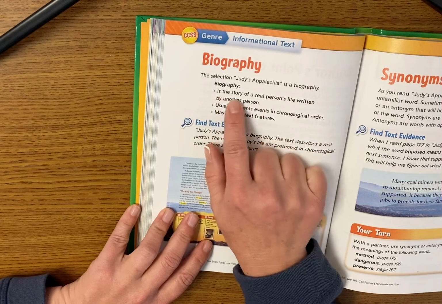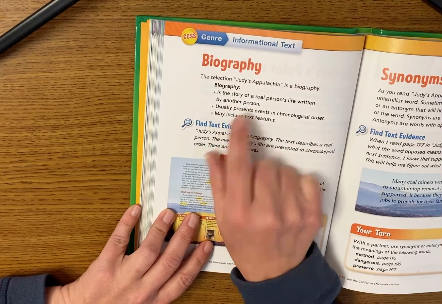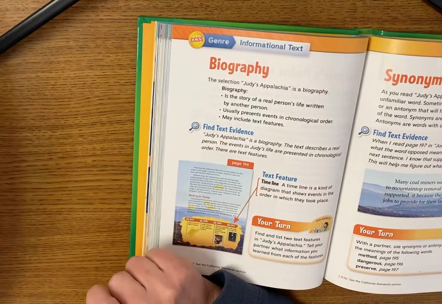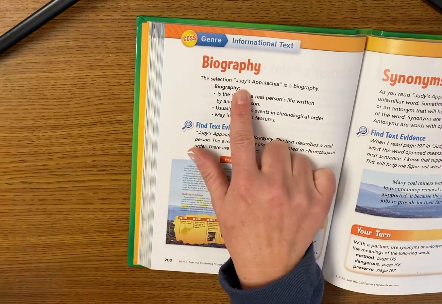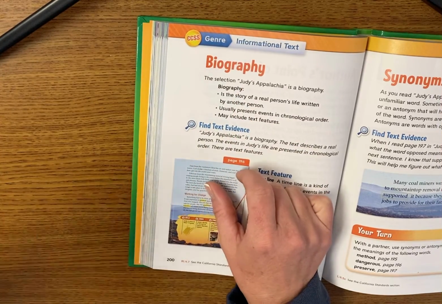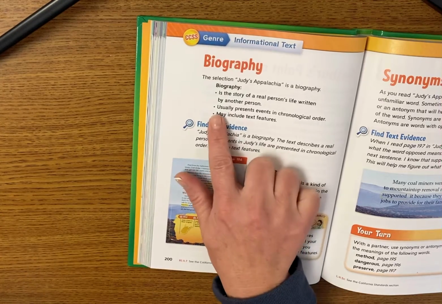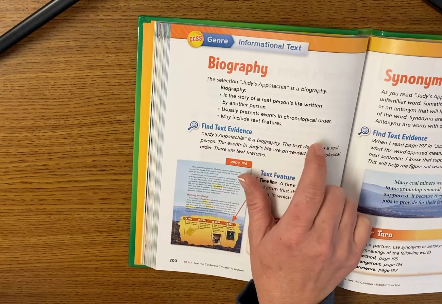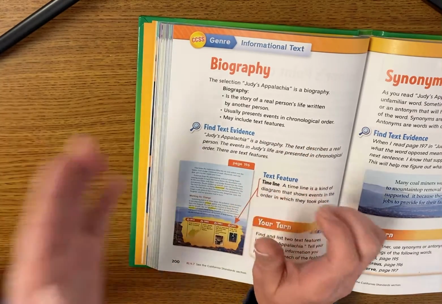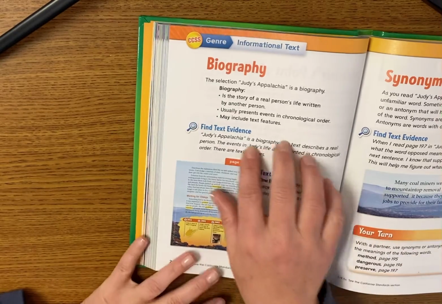A biography is the story of a real person's life written by another person. So it's not written by the person who it's about. So in this book, Judy, she's not writing it. It's somebody else writing the story about her life. And it is usually presented in chronological order. That means in order of time, okay? From the beginning of her life to the end in time.